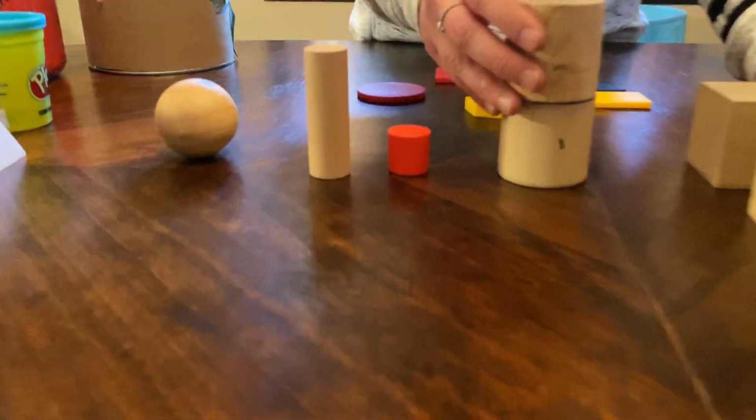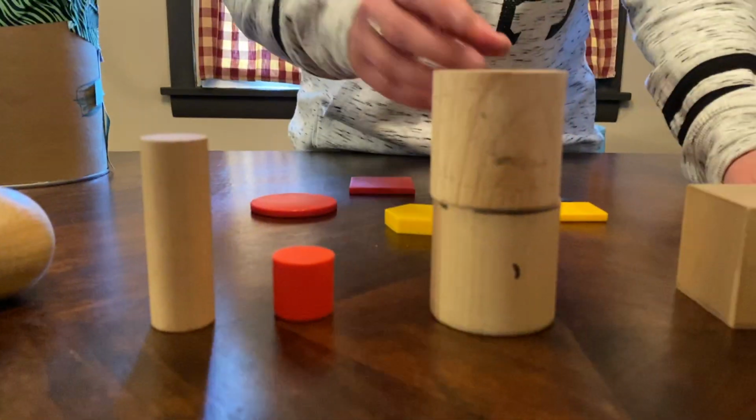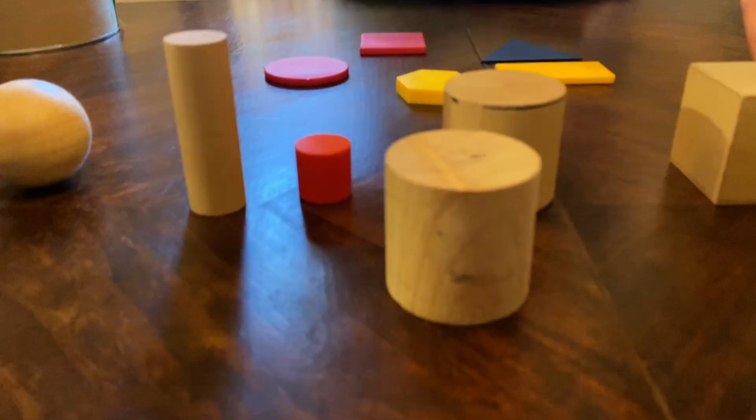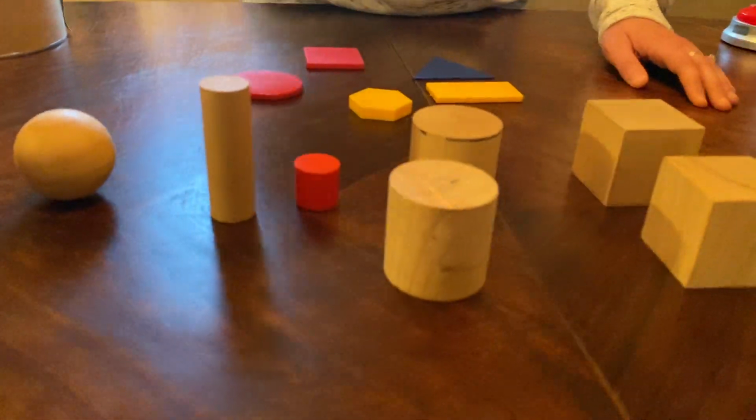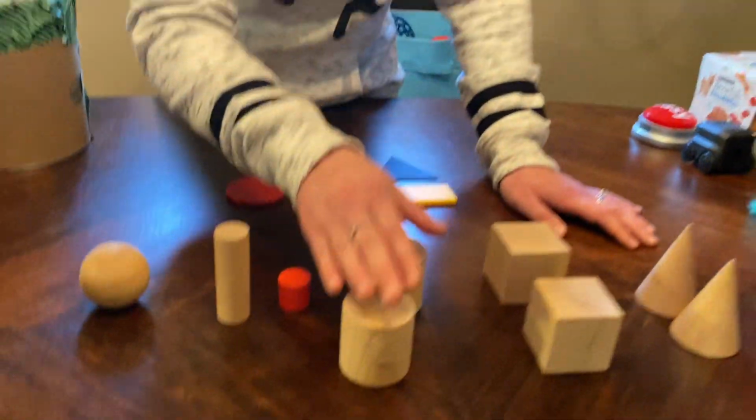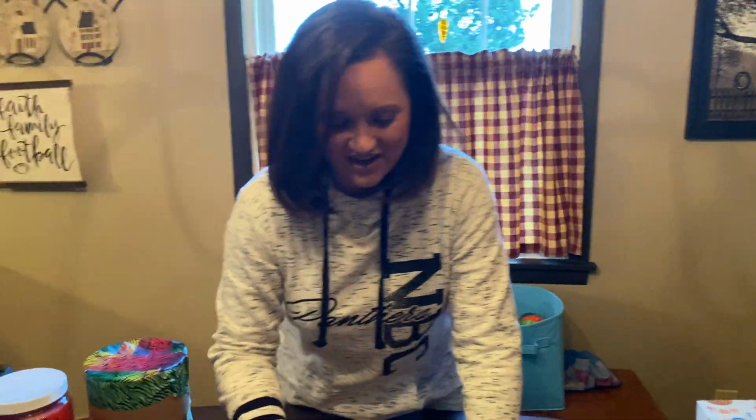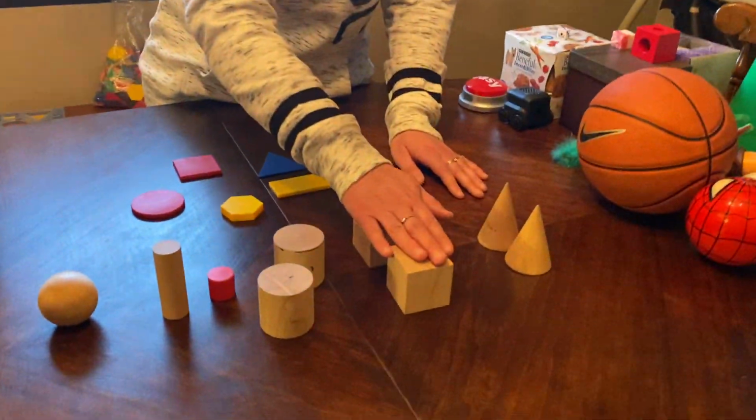Do you remember the name of that shape? All right, think about it, and on the count of 3, 1, 2, 3. Cylinder. Oh, you got it. Awesome. That's a hard one to say sometimes too. Way to go, Brady. All right, let's look over here at this 3-dimensional shape.